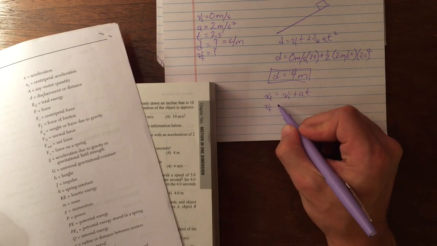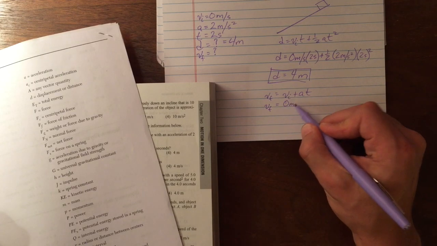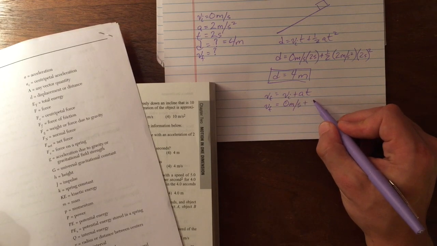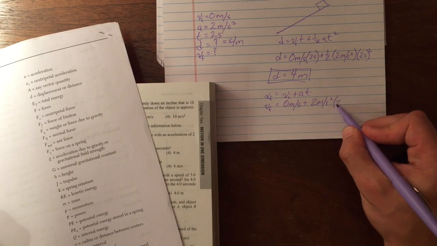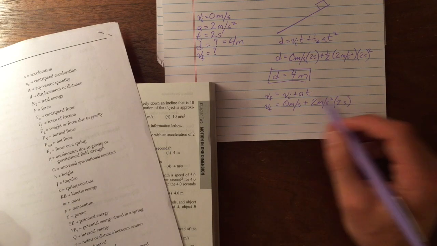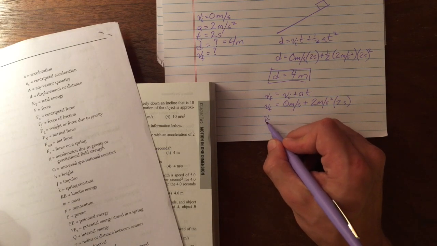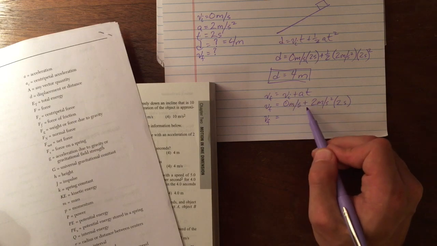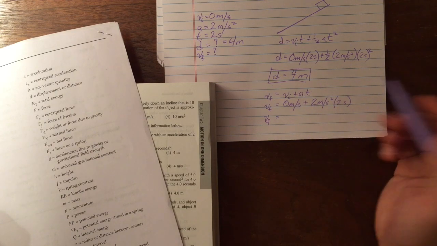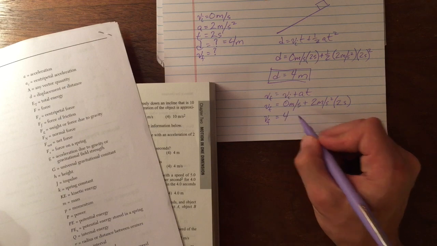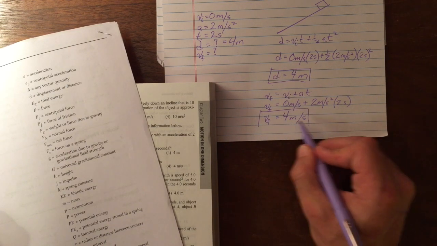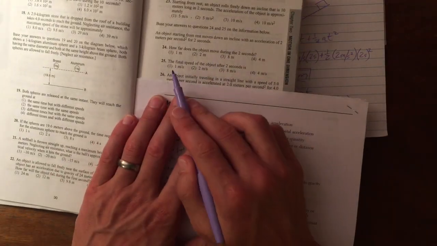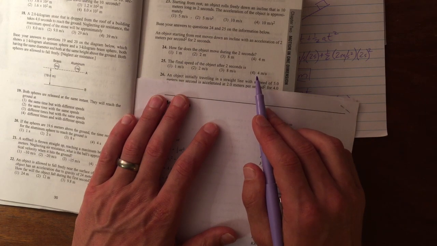V final equals 0 meters per second plus 2 meters per second squared times 2 seconds. So our V final is just 0 plus 2 times 2, which is 4. So we have 4 meters per second. If we go back to our solutions, choice 4 is 4 meters per second.